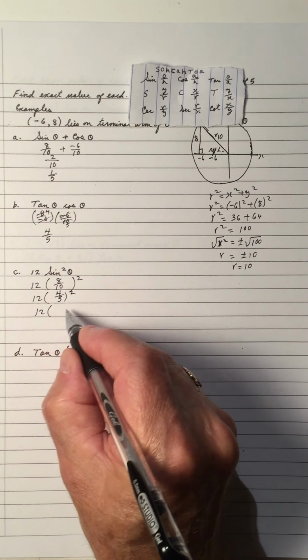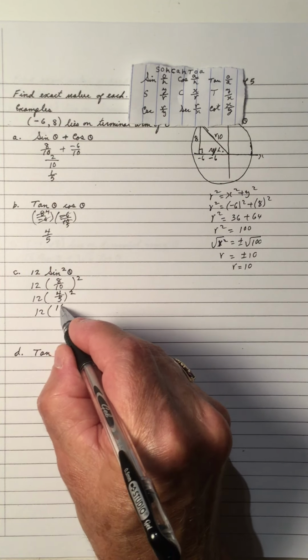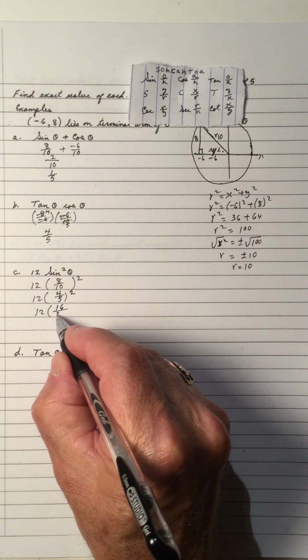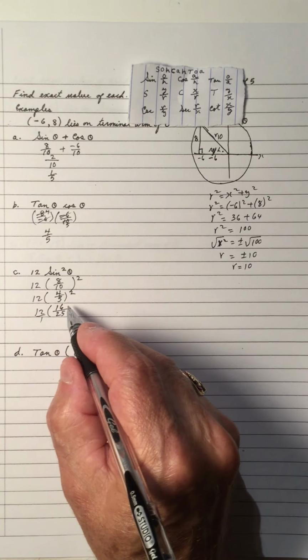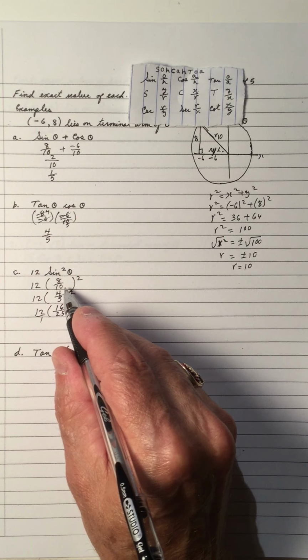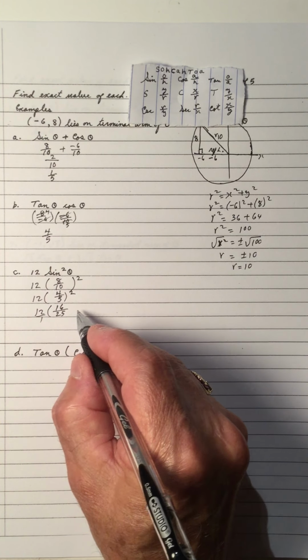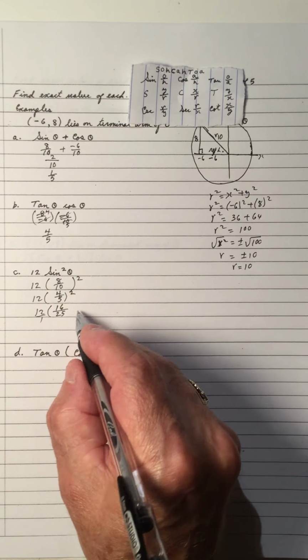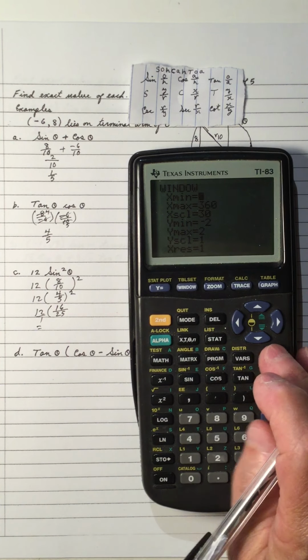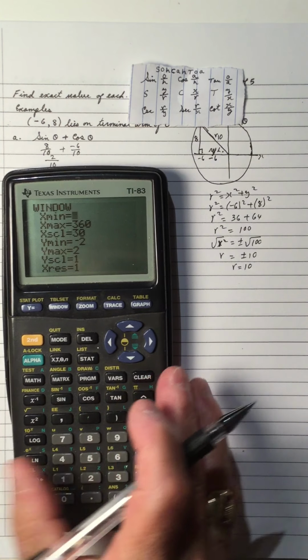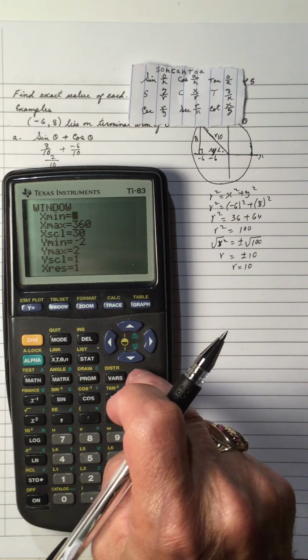And now we obey PEMDAS. We have the square first, that's 16 over 25, and that's over 1. And they can't cancel. So therefore, we get 12 times 16, and we pick up our calculator and multiply 12 by 16.